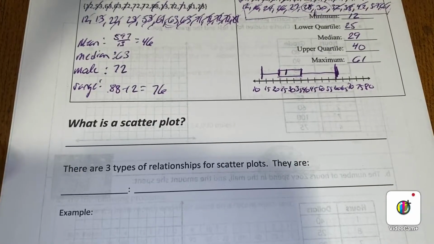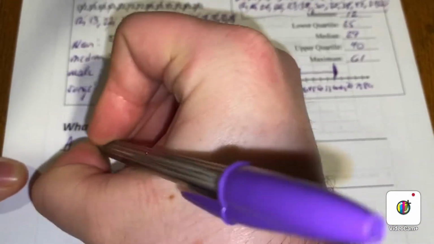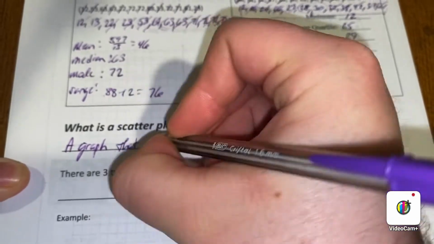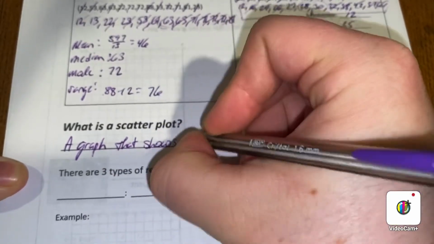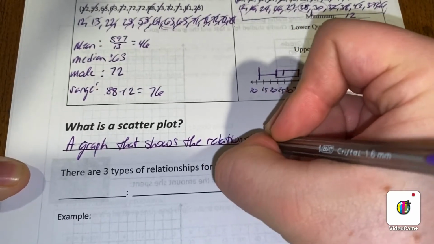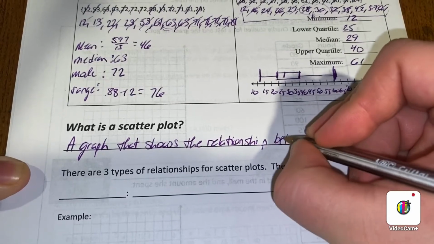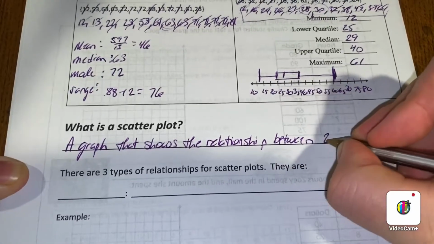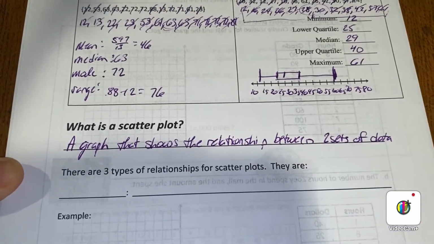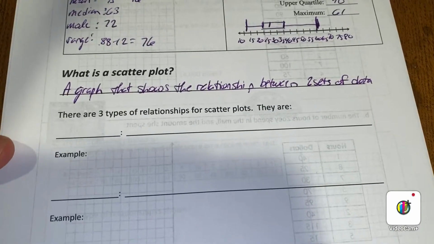What is a scatter plot? So a scatter plot is a graph that shows the relationship between two sets of data. So we'll have an X and a Y. So there's three types of relationships for scatter plots.